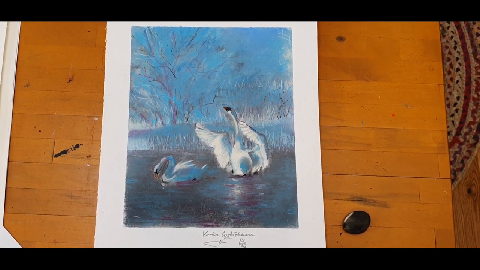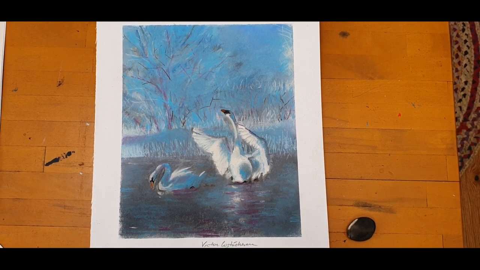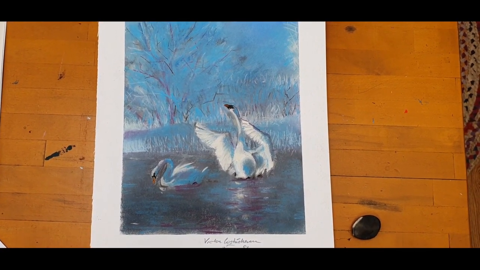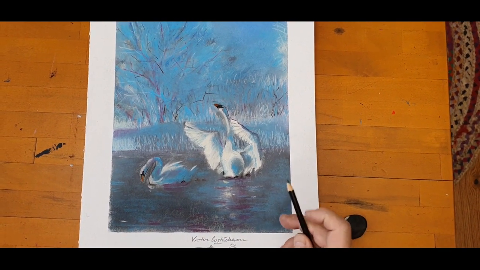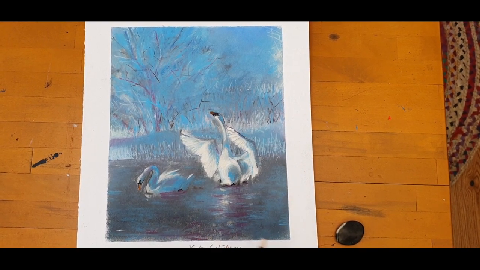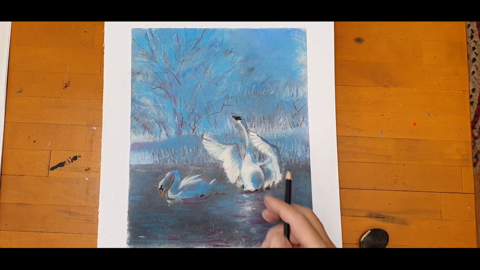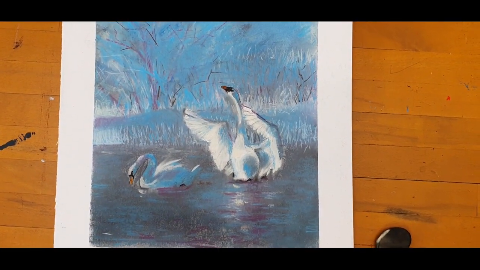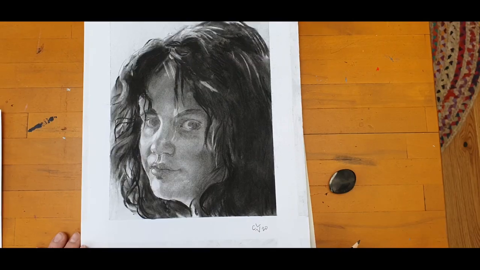Yes, here is another composition with dry pastel. It's a dynamic composition showing a love dance of swans, and the main elements are the reflections on the water and the focal points. The focal point is on the male here. He's dancing to attract the female, and the focal point is created by the sharp close-up and the diffuse shapes and shadows in the background.